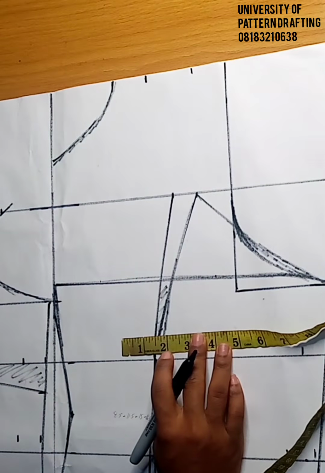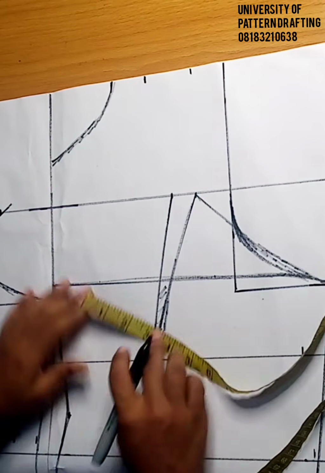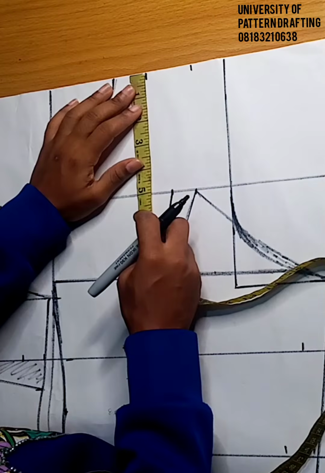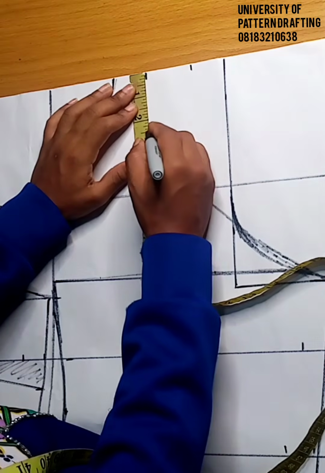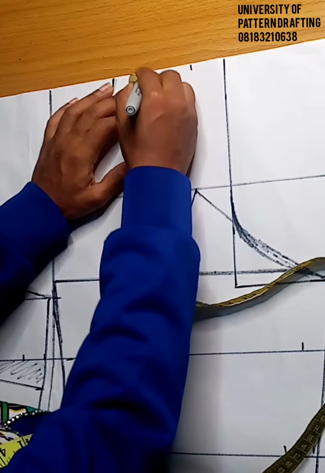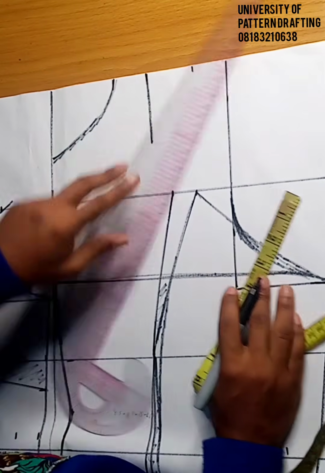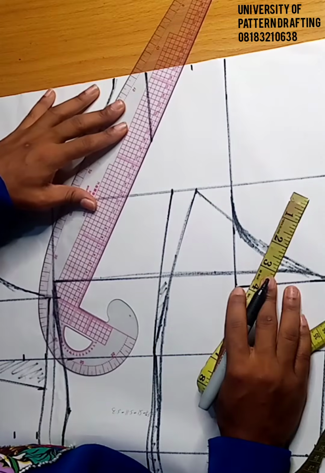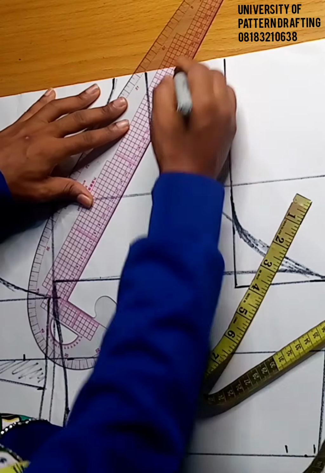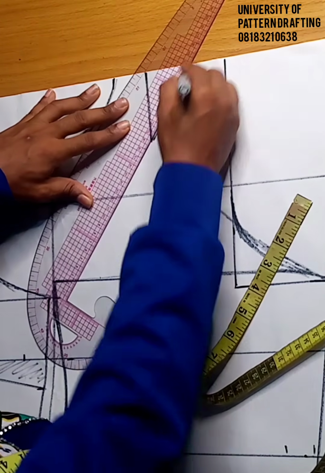Then also drop your triangle, draw the length of your triangle, which will be about 3 inches, guys. Can you see that? It's about 3 inches. So you draw a straight line 3 inches, and then draw another diagonal line to connect that 2 inches line that you marked. Do you get? So very, very easy. That's how the neckline is going to be.